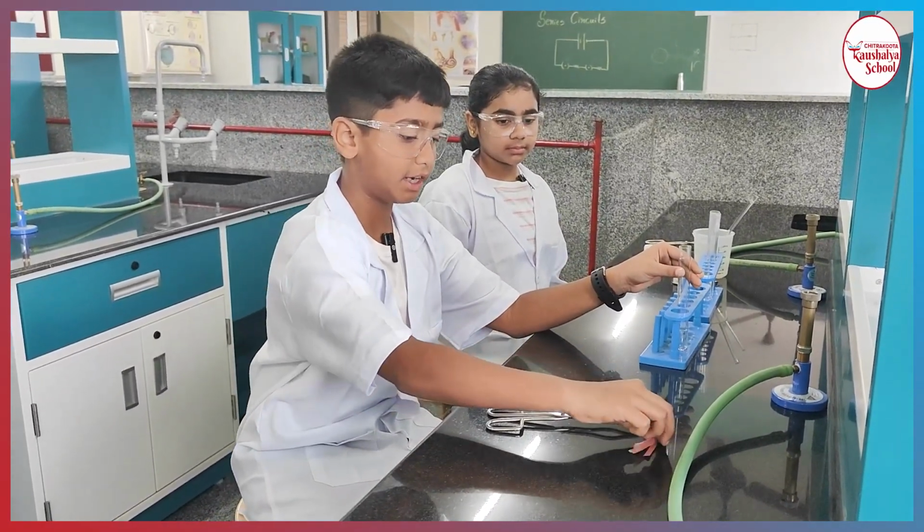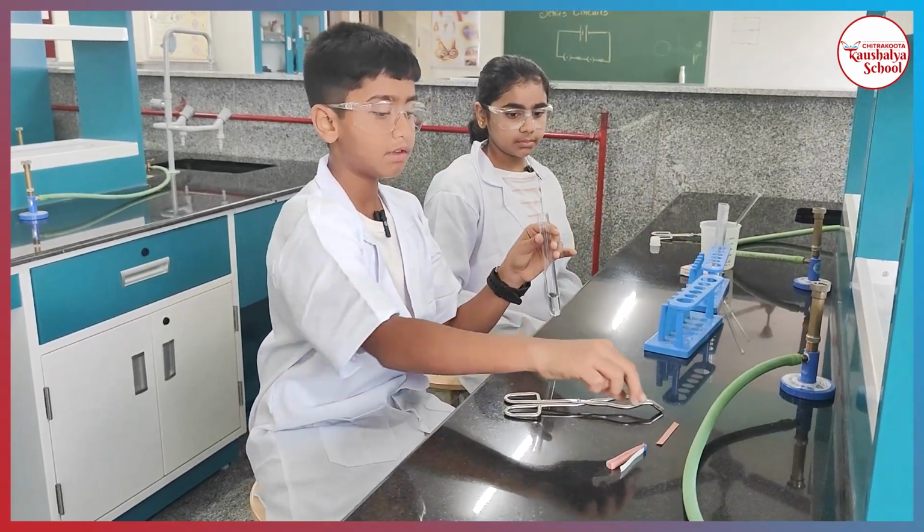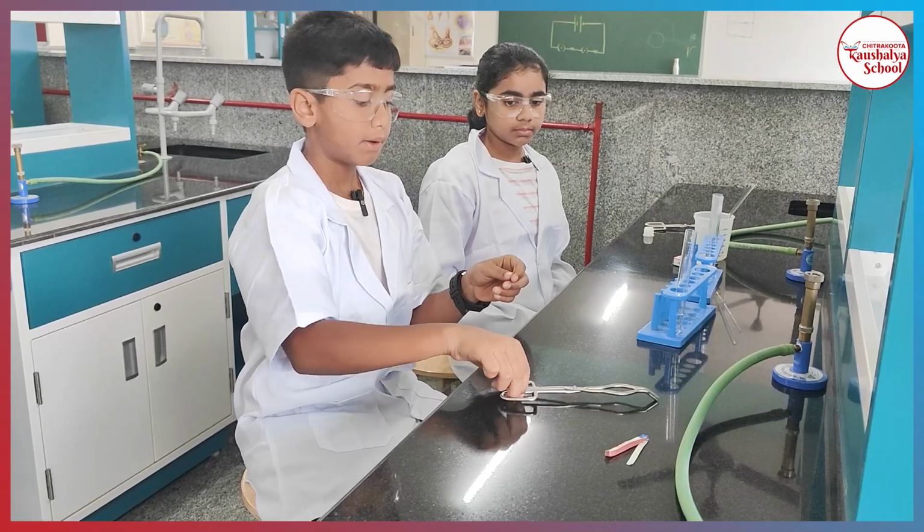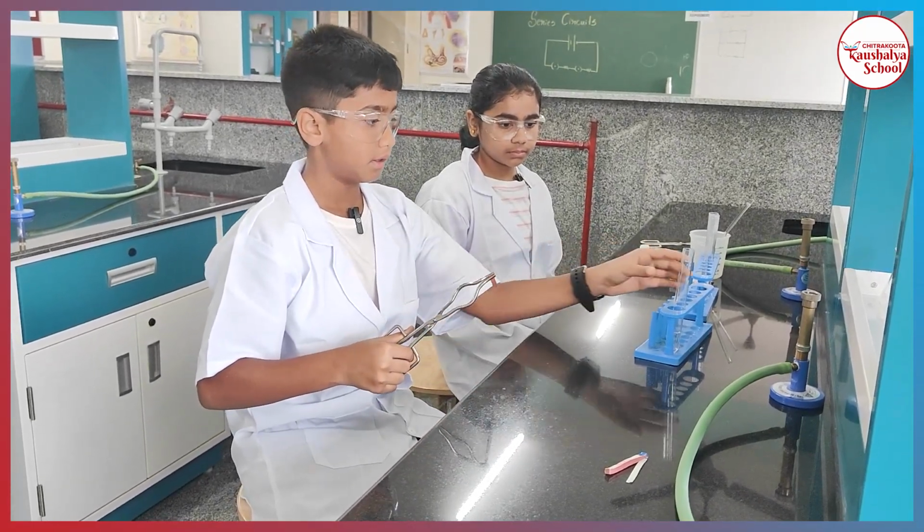First, we take a red litmus paper. As we know, red litmus paper turns blue in an acid.